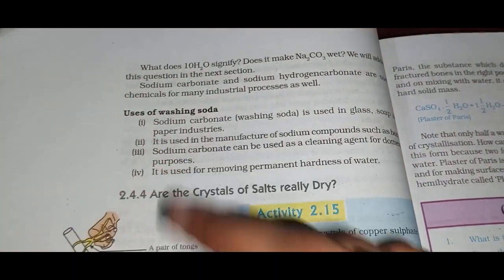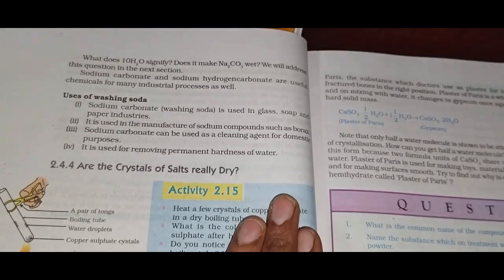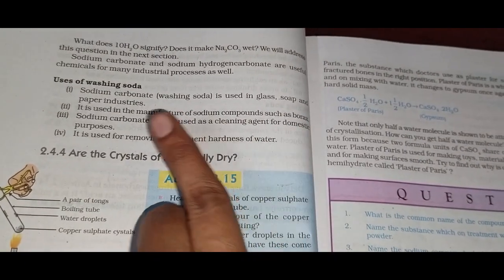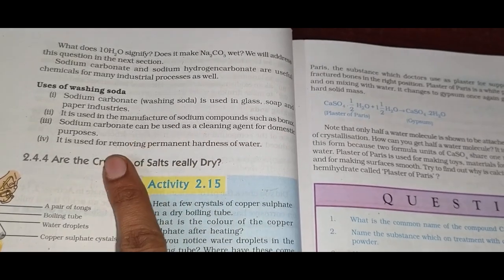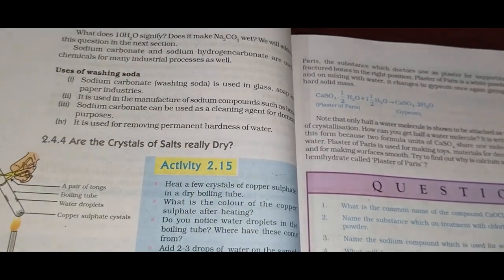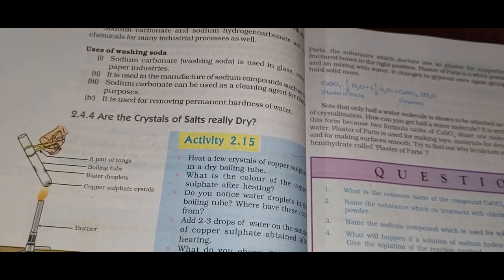So what are its uses? It is used in the glass, soap and paper industries. It is also used in the manufacture of borax, and as a cleaning agent for domestic purposes, because of its washing and cleaning action. It is also used for removal of permanent hardness of water.